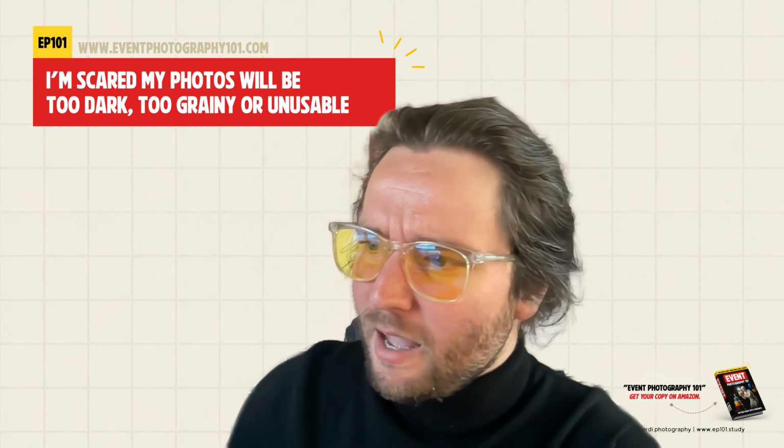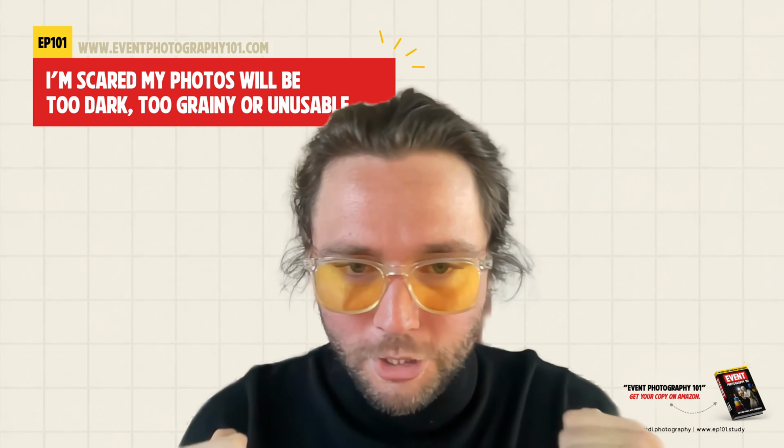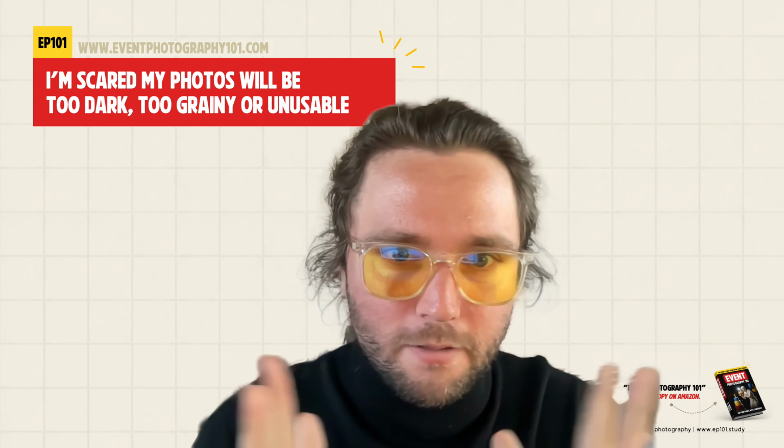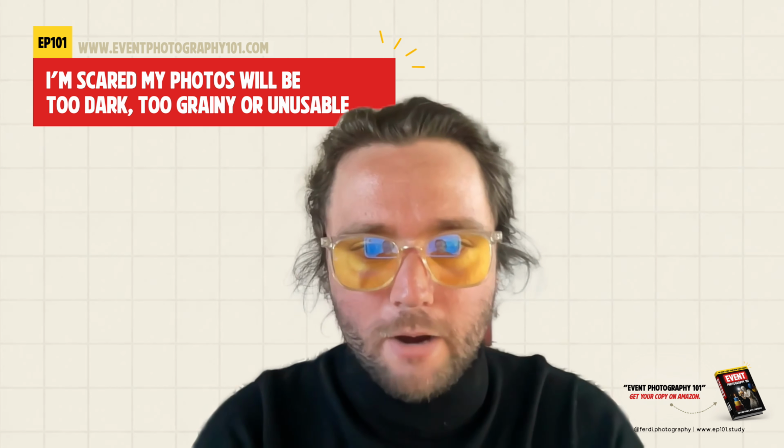Now, you can also use the manual mode for flash. Push the mode button on your flash until it says M. And then you can flick up and down your flash power. A good starting point is 1/16th power. Yeah, that's a good starting point. You can raise up your ISO to 800 or 1600 as well.